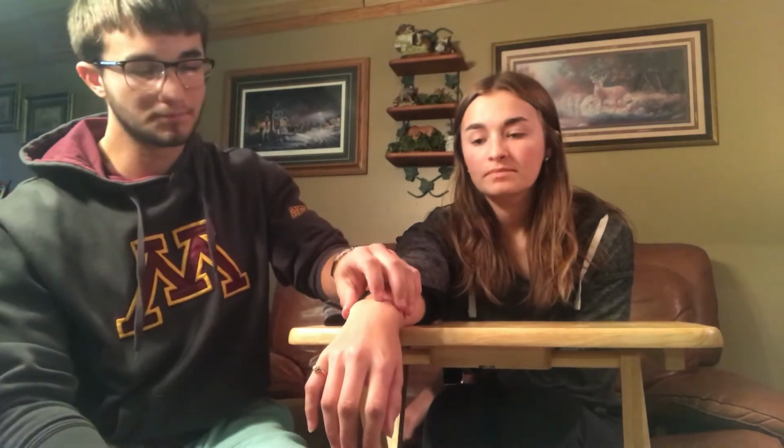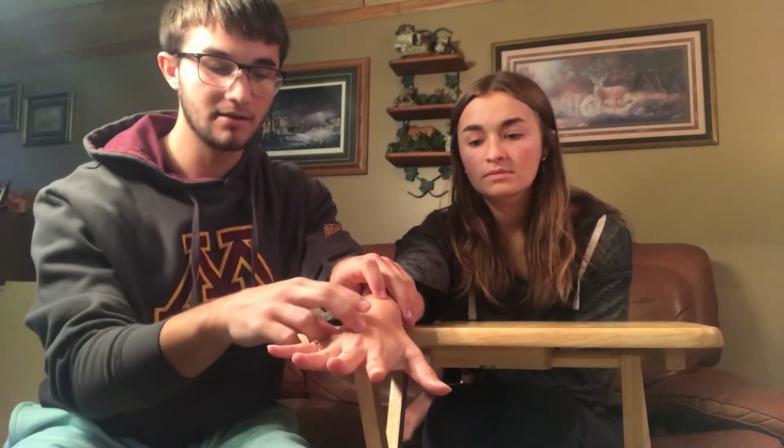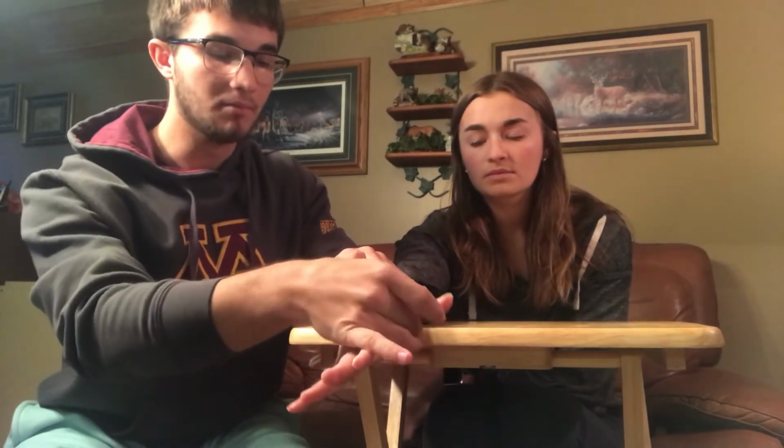And then staying on this side, near the radius, you have Lister's tubercle. And then if you ask the patient to extend their fingers, you'll get the extensor tendons in the hand. And then with the thumb, if you ask them to abduct, so go out, you can get the anatomical snuff box to appear.